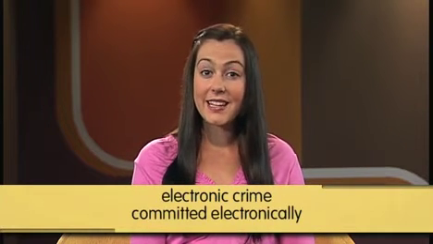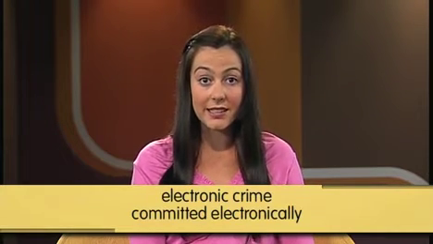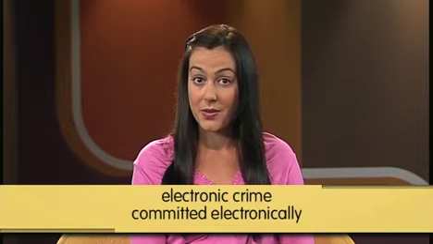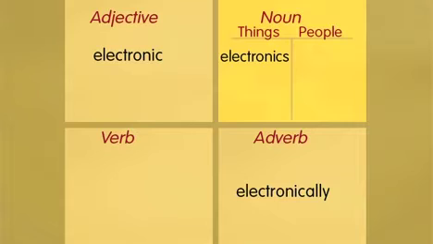He uses the phrases electronic crime and committed electronically. Notice that electronic, the adjective, comes before the noun crime, but that the adverb electronically comes after the verb committed. Let's look at the table again. We have electronic, the adjective, electronically, the adverb, and electronics, the noun.